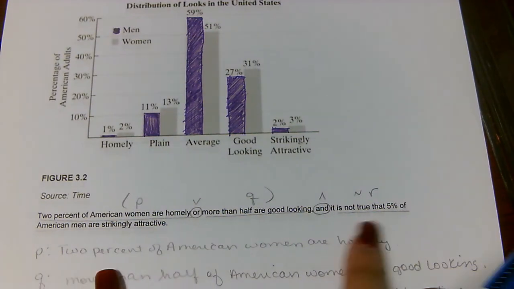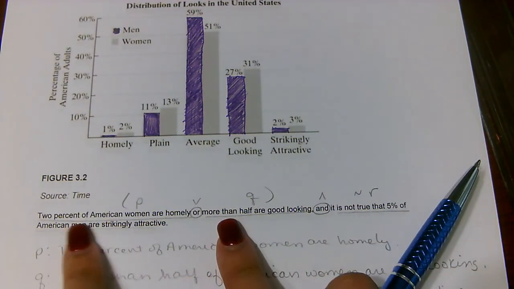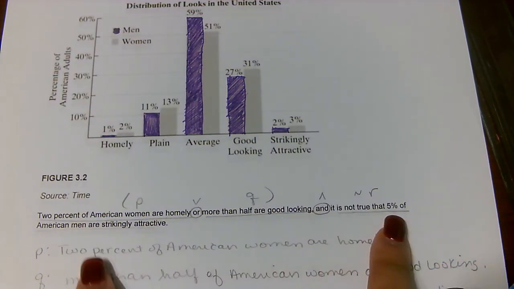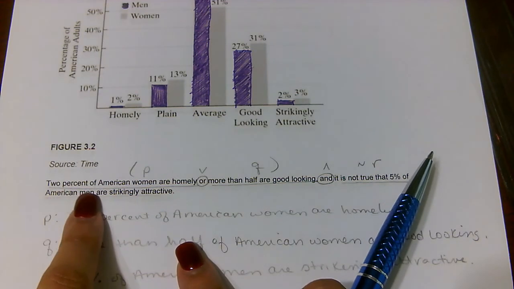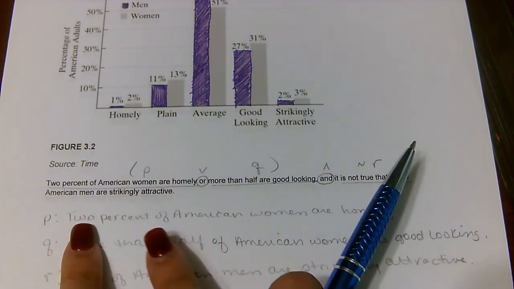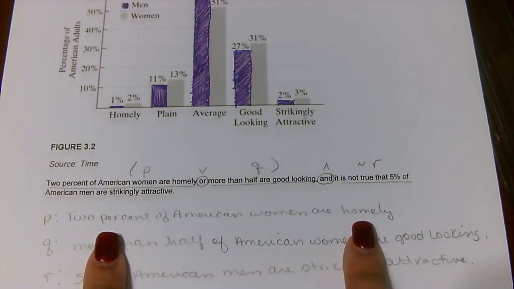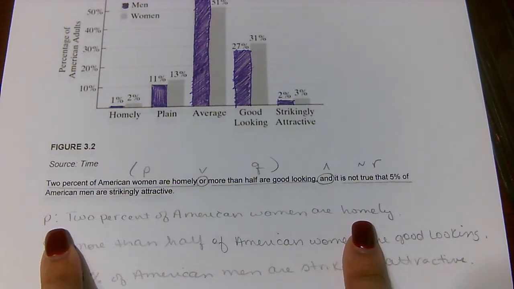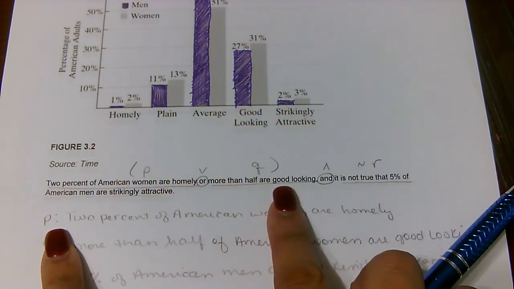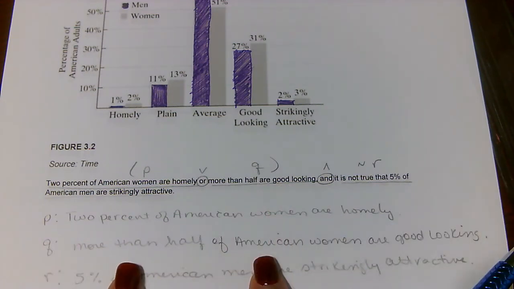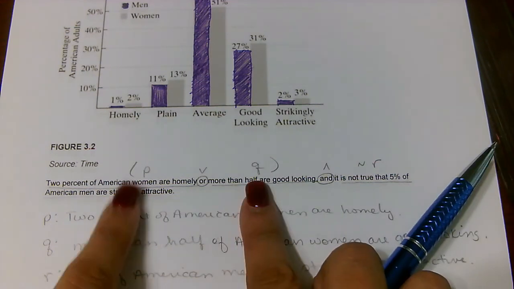Okay. First thing we have to do here is go ahead and put these statements into our variables. So here the first one said 2% of American women are homely. That we're going to assign P. There's our or statement. More than half are good looking. So more than half of American women are good looking, because here we're talking about American women.